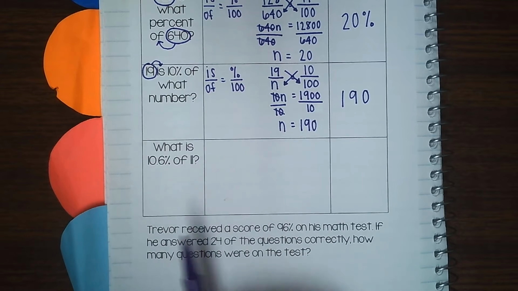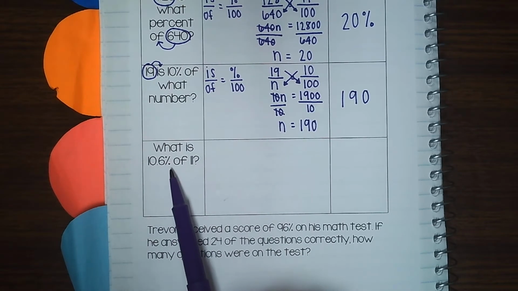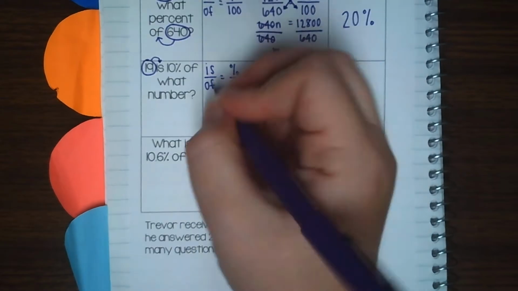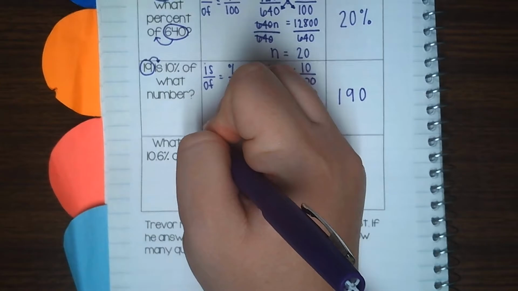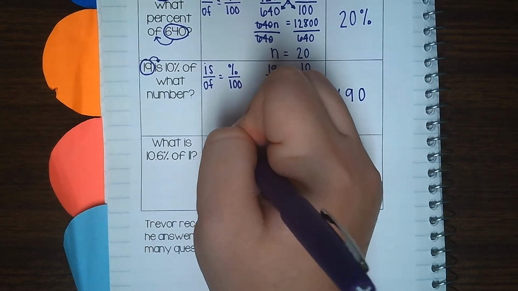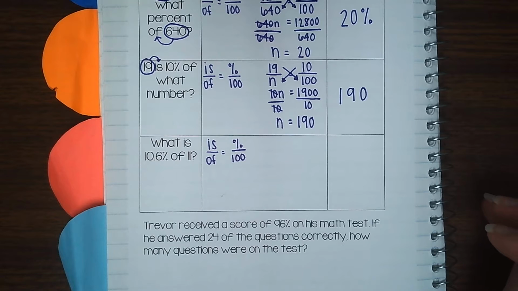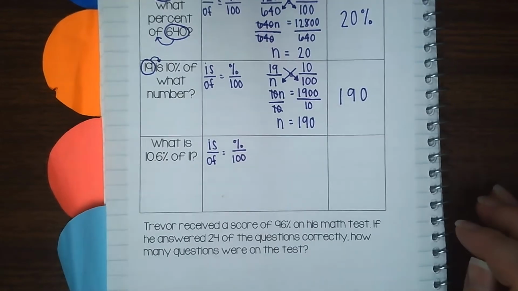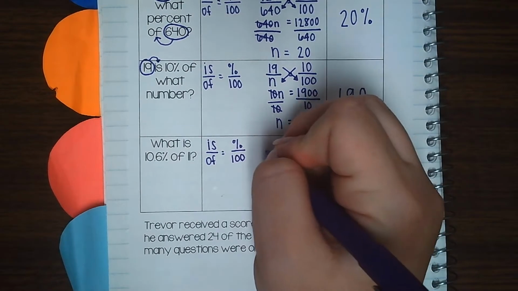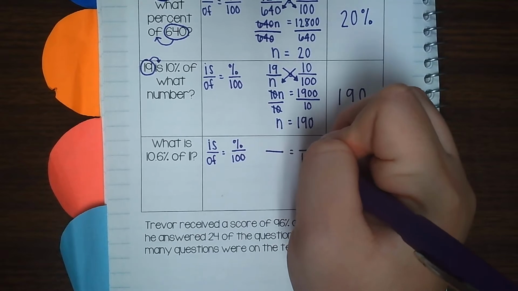Okay. Next, what is 10.6% of 11? Okay, start out. Is over of equals percent over 100. Okay, so I'm writing blank over blank equals blank over 100.